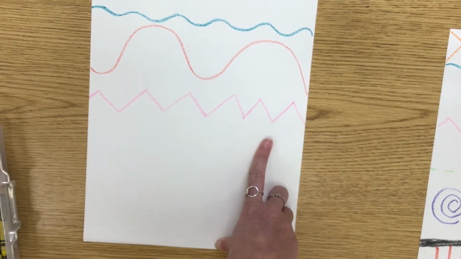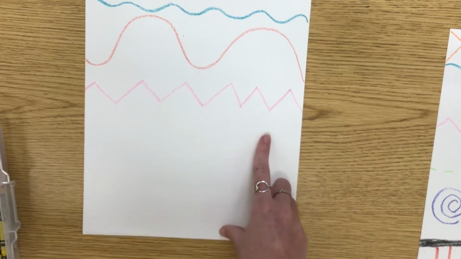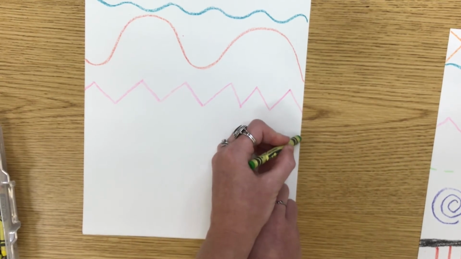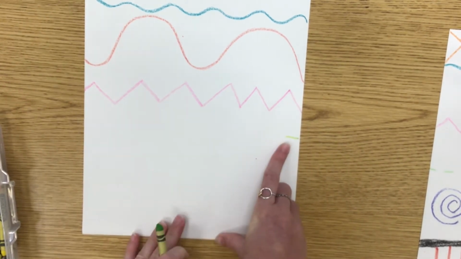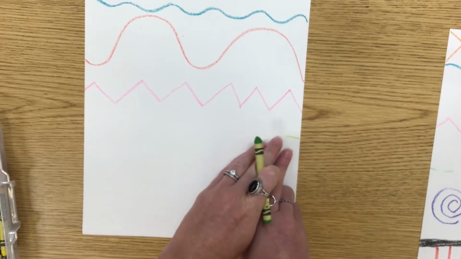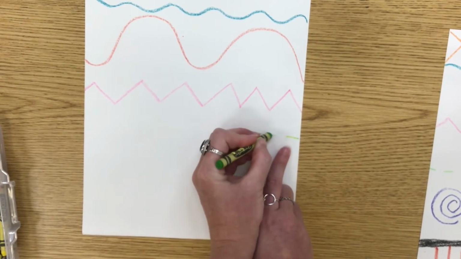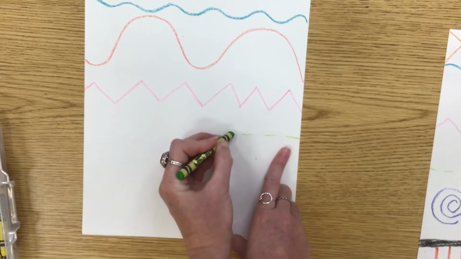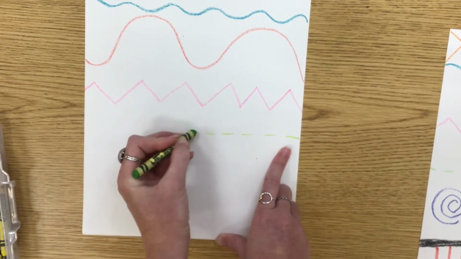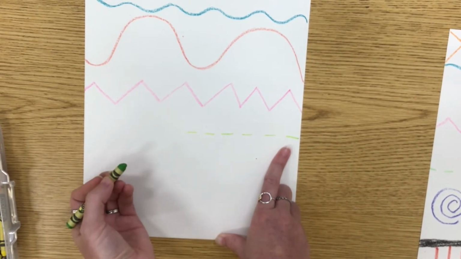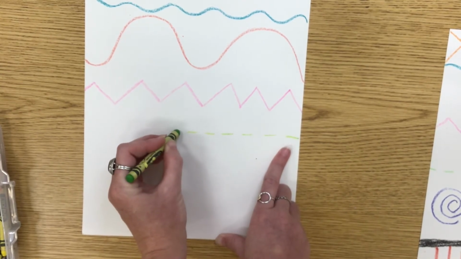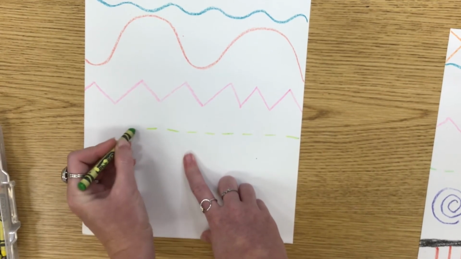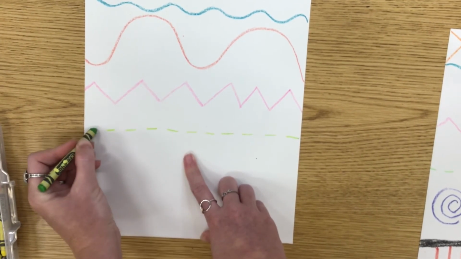Okay, I'm going to do another line, and for this line, I'm going to do a broken line. So a broken line is a horizontal line that's just very little, okay? And then it goes, and then it stops. And then it goes, and then it stops. And it does that all the way across the paper. Go, stop, go, stop, go, stop, go, stop. And I pick it up every single time, and then I put it back down in a different place, so I leave a little space.